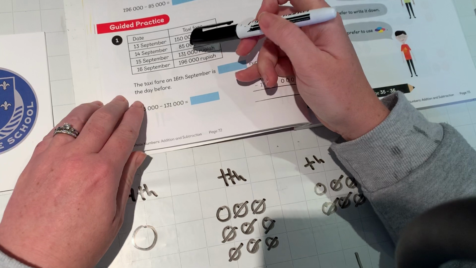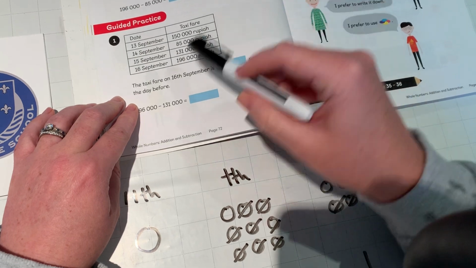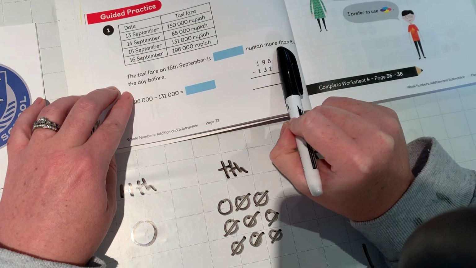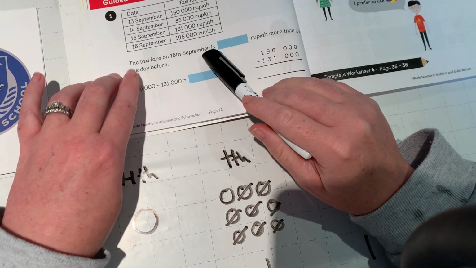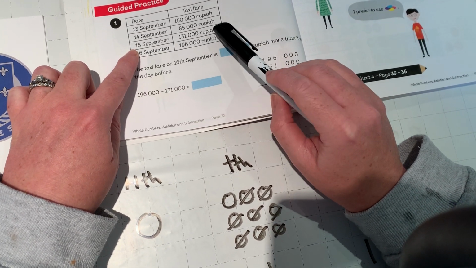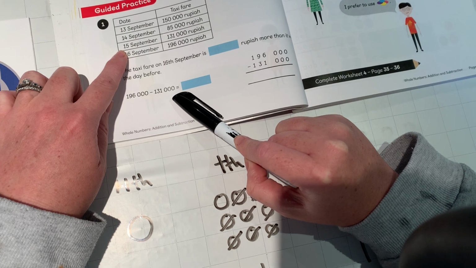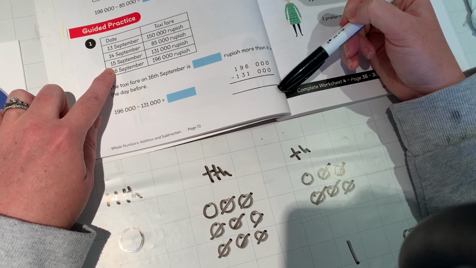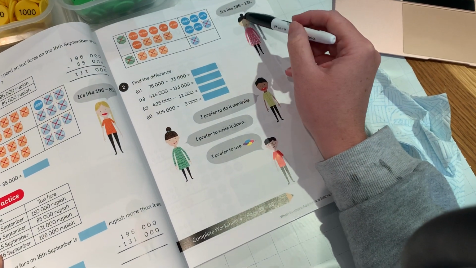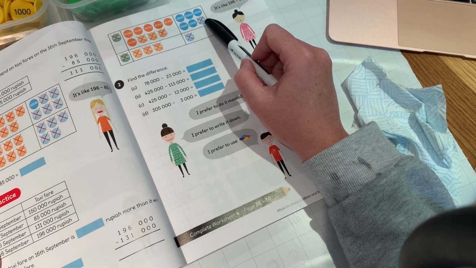They have put all of the dates into a small table for you, and they have put all of the completed taxi fares next to them. The taxi fare for the 16th of September is how many rupees more than it was the day before. So we're looking at the 16th of September and the day before, which is the 15th, which is, again, biggest number first. Doesn't matter that it was the day before. 196,000 take away 131,000. They've suggested that you use the column method, but also up here we have Ruby, who says it's like 196 take away 131. She's shown us how to do it with the counters there.